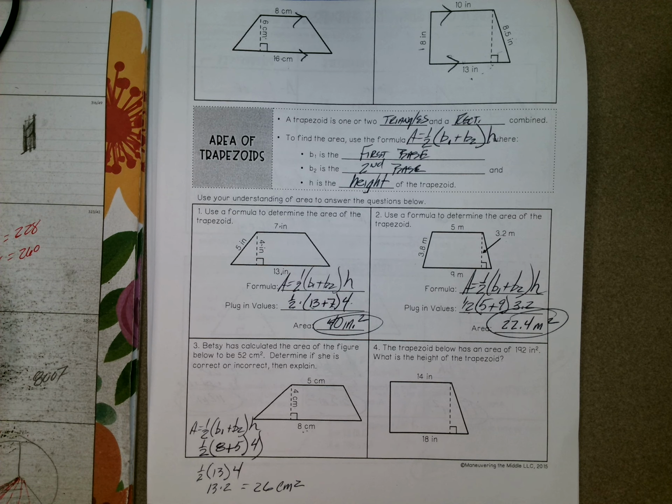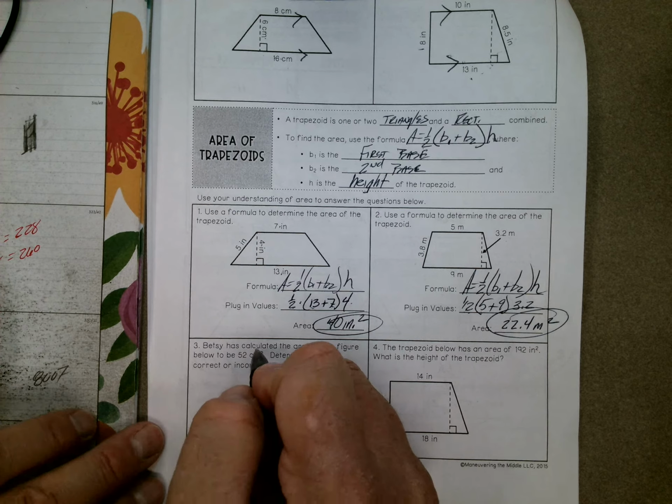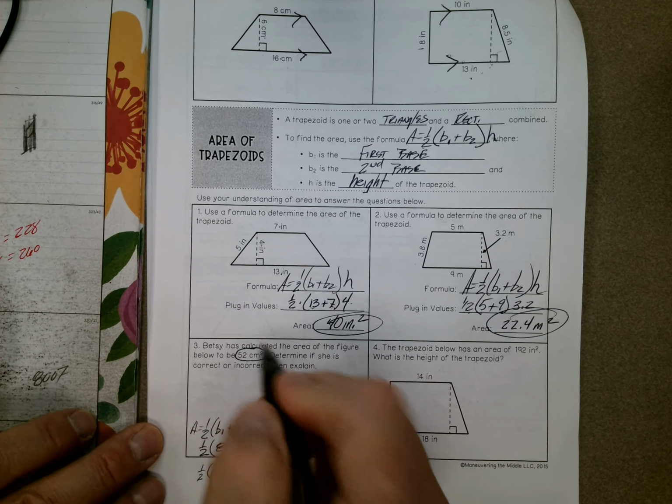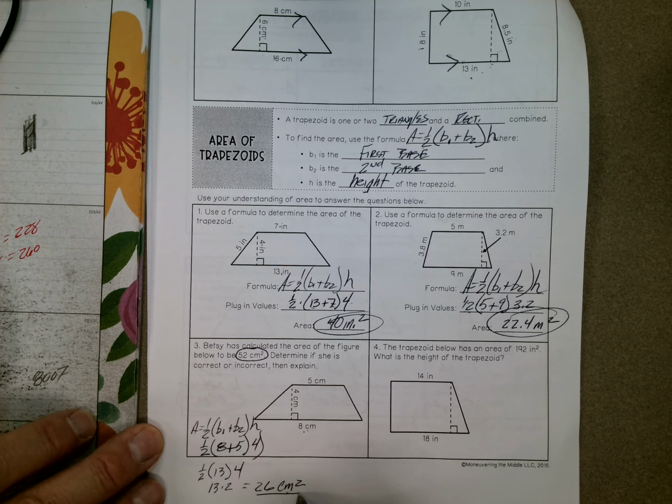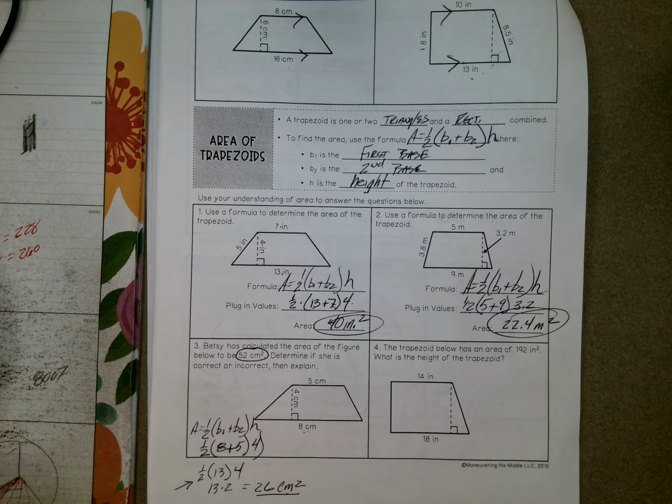Okay. So what did she forget to do? She said it was 52 centimeters square. It's actually 26. It looks like to me she forgot to multiply it by the half, and that is vital. Okay, that is vital that we do so.